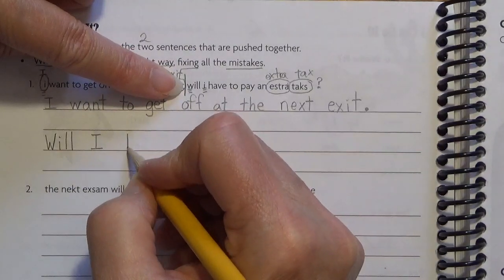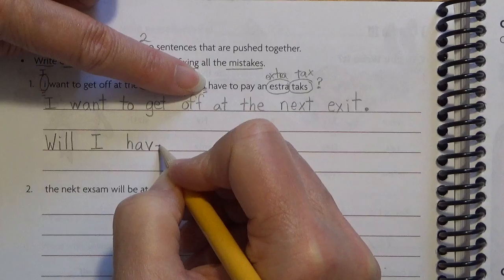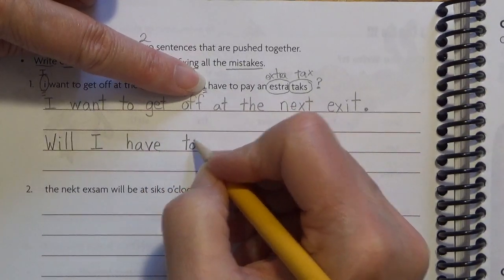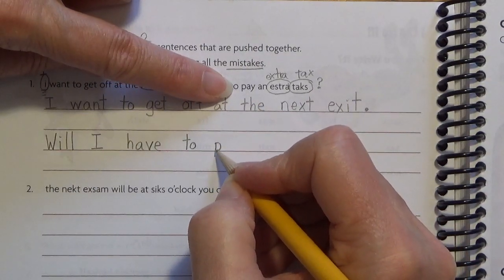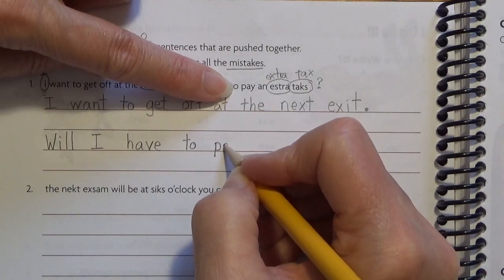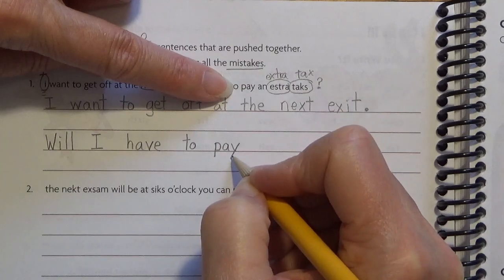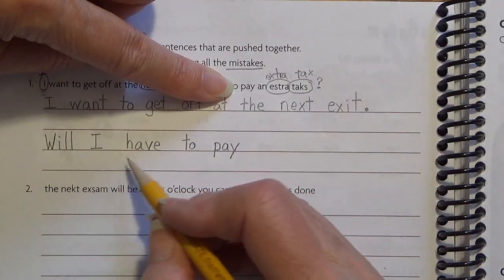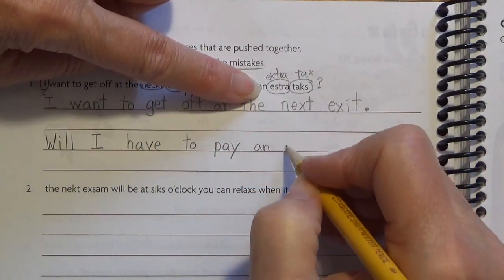Will I have, H-A-V-E, will I have to pay? Ooh, it's got a rule breaker. P goes below. This isn't a capital P, so circle part of the letter. The tail goes in the bottom. A and Y is the same way. It has a tail, it goes below the line. Don't need a capital Y in the middle of the word. Will I have to pay an extra? Gotta spell this one right.